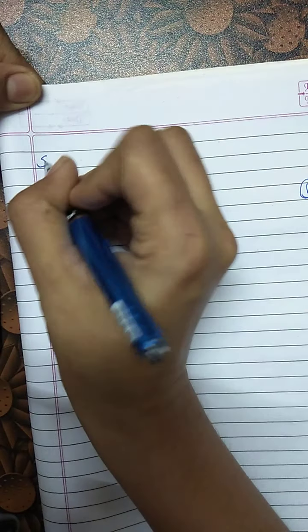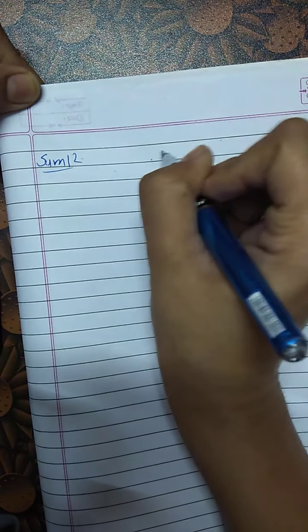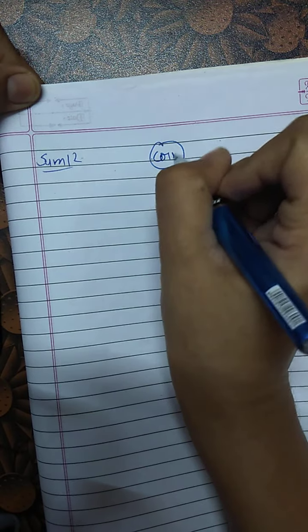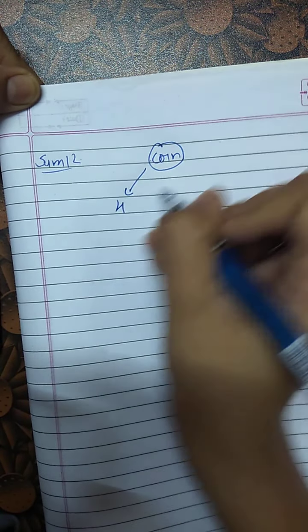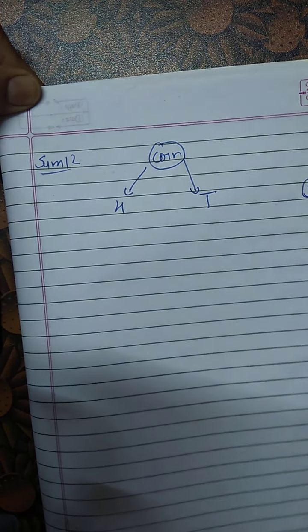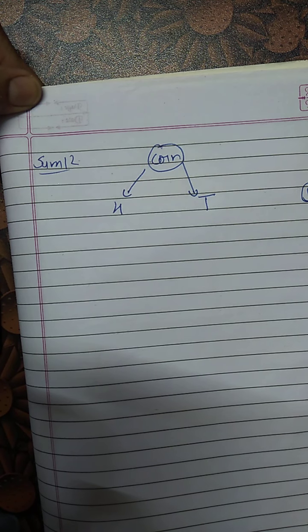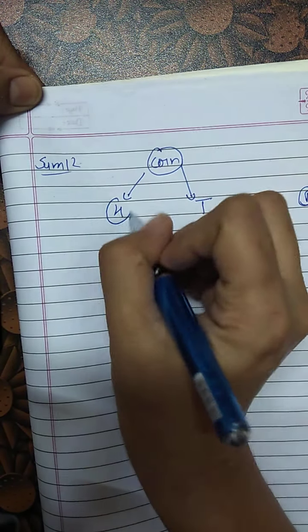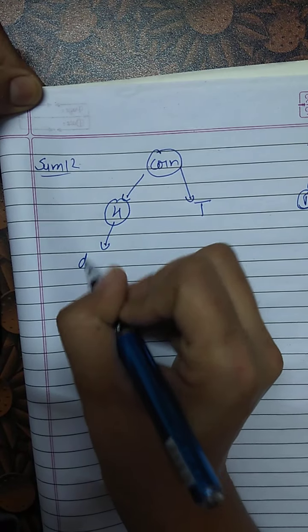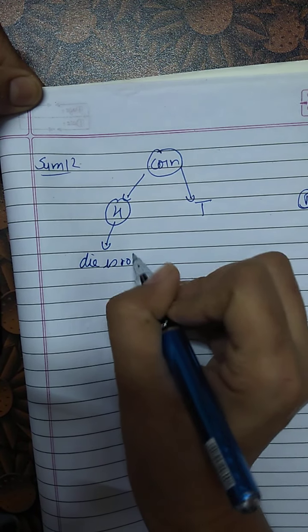Now we have sum number 12. Sum number 12 says a coin is tossed. If the outcome is head, a die is thrown. So what do we have? A coin is tossed, so it can either give you head or tail. The sum says if head is there, a die is rolled. So when head is coming, a die is rolled.